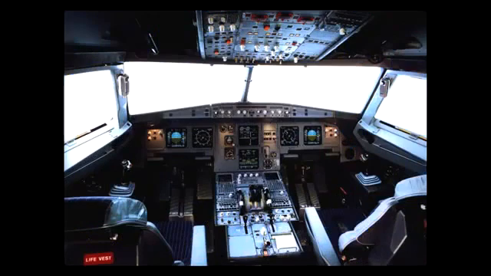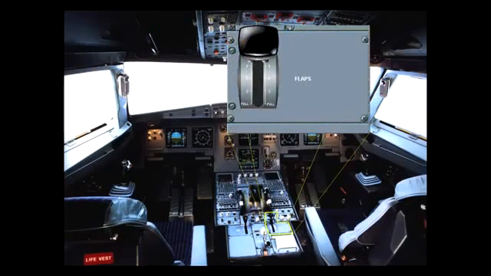The flap lever, located on the right side of the pedestal, operates the slats and flaps. The flap lever has the following positions: 0, 1, 2, 3, and full.